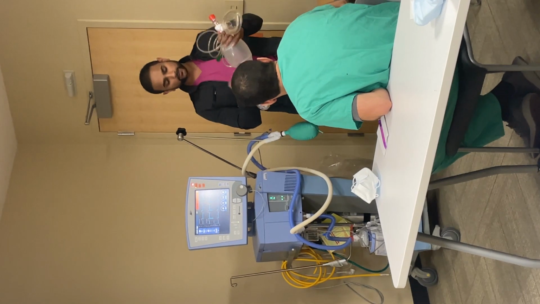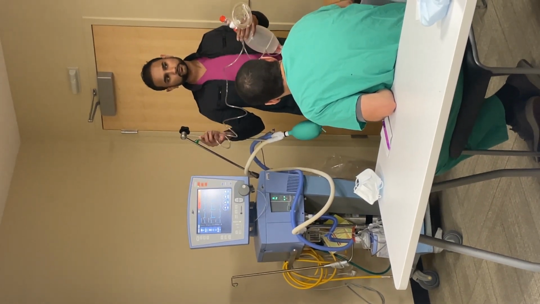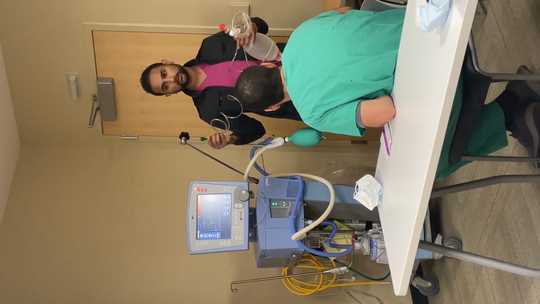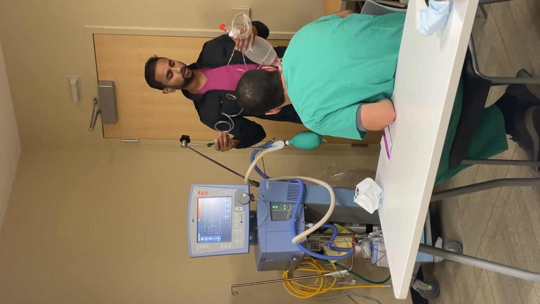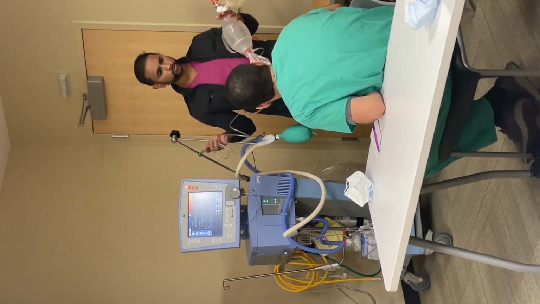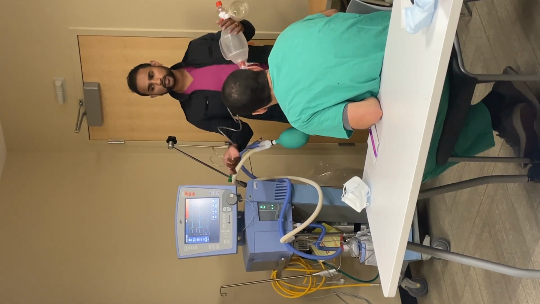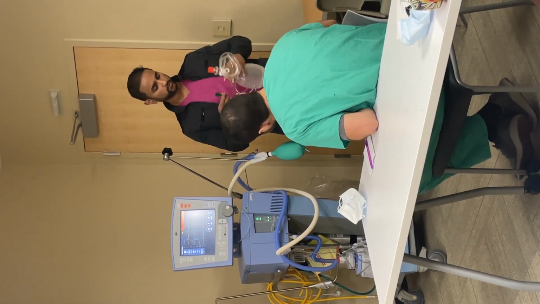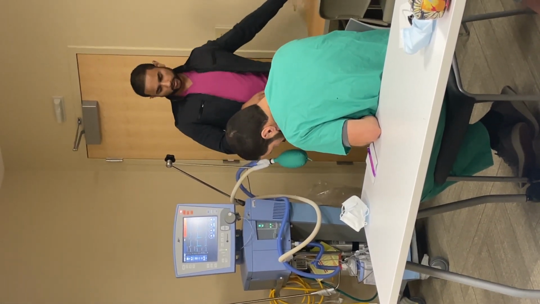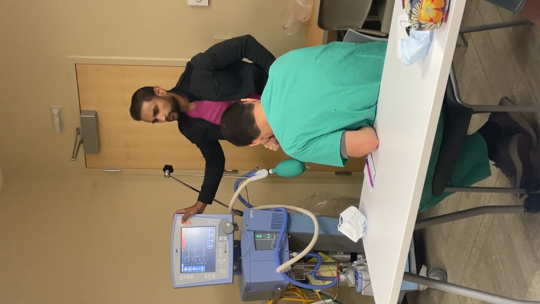Talking about oxygen, how much flow? No more than 15, crank it all the way up. Don't puddle around with 10, 12, nothing like that, just crank it up. Even with a non-rebreather, crank it up to 15, make sure the bag is always inflated. Any questions, guys?